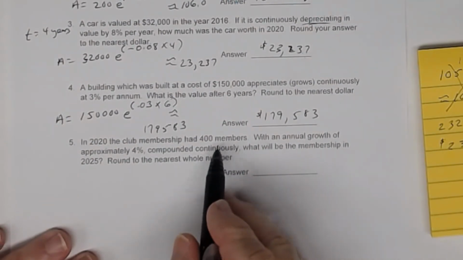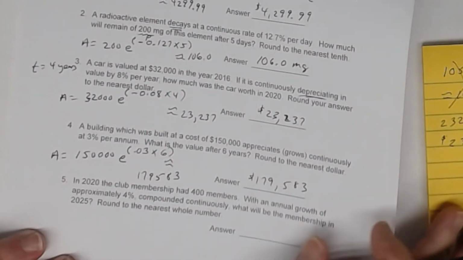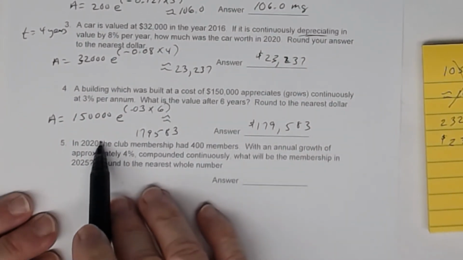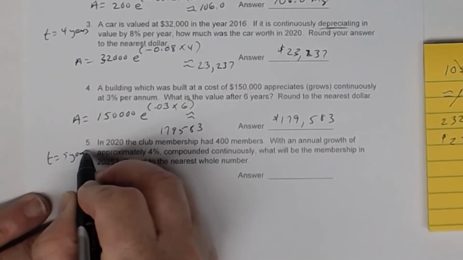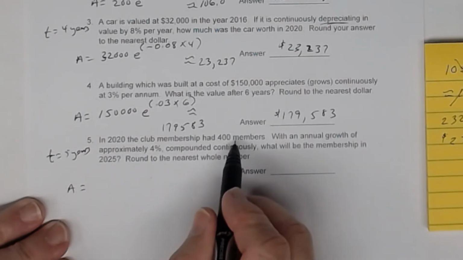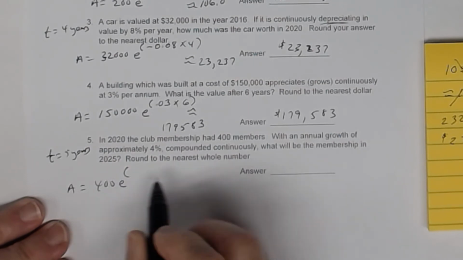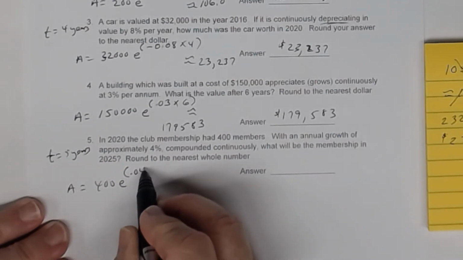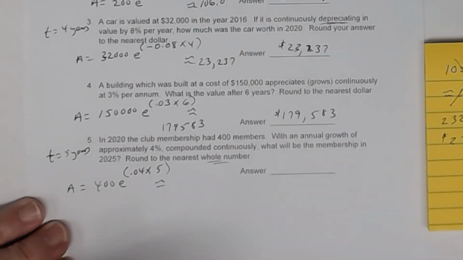Okay, number 5. In 2020, the club membership had 400 members with an annual growth of approximately 4% compounded continuously. So there's that word continuous. So that's why you're going to use this formula up here. What will be the membership in 2025? So you went from 2020 to 2025. So the time here is 5 years. All right, so we're going to get A equals, the original membership was 400, so that'll be 400 here, times e to the, and it's growing, so 4% will be positive, so 0.04, times the time, which is 5, and you want to round to the nearest whole number.